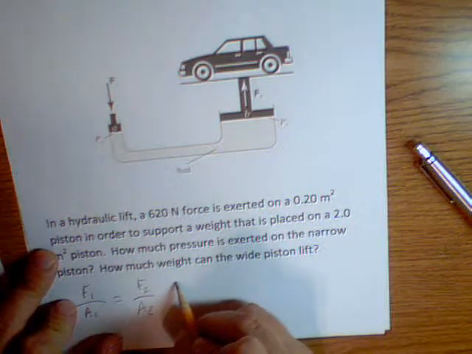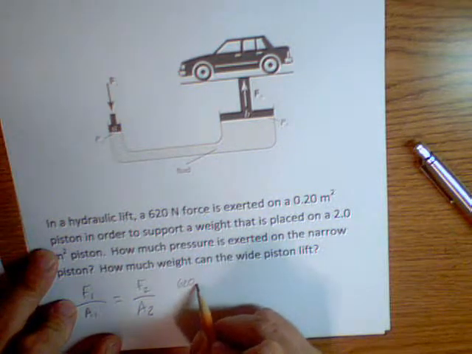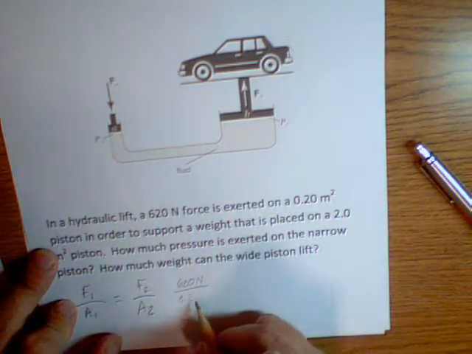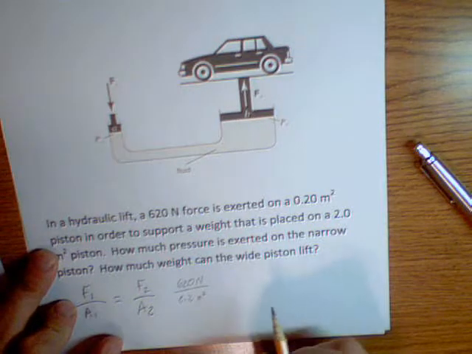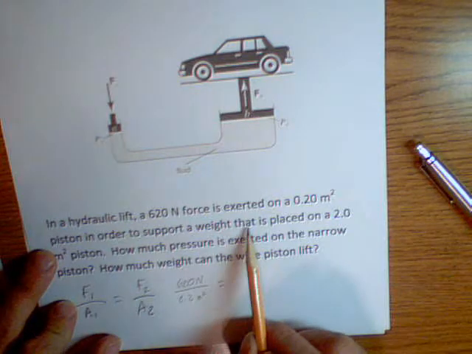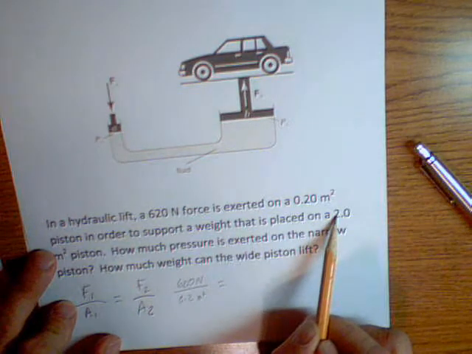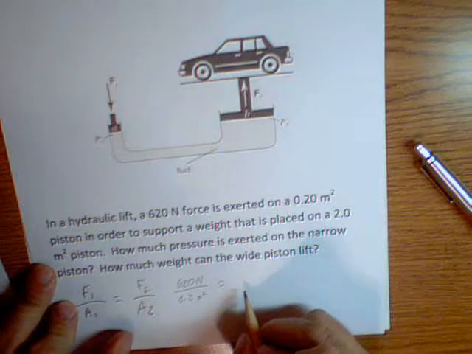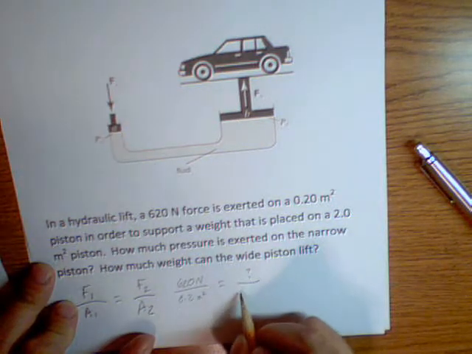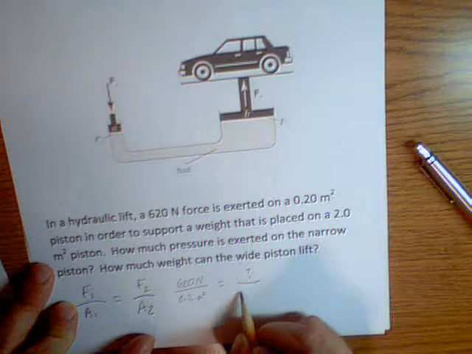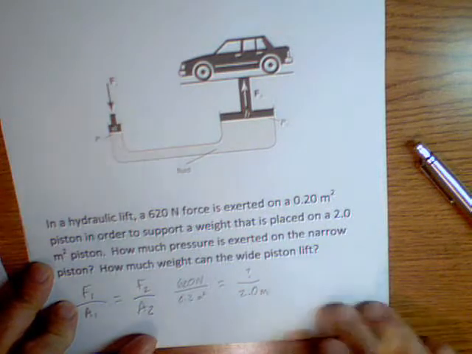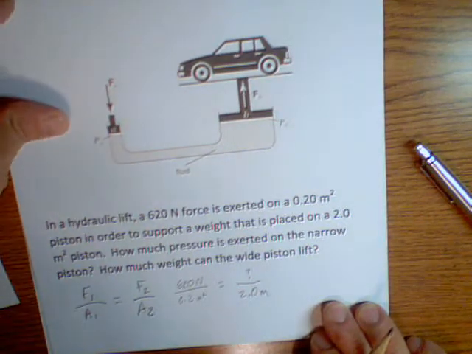So we'll just say 620 newtons is applied to 0.2 meters squared, in order to support a weight that is placed on a 2 meter squared piston. So some weight, I'll put a question mark there, and this piston is 2.0 meters squared.